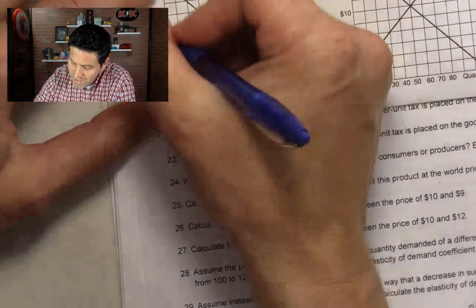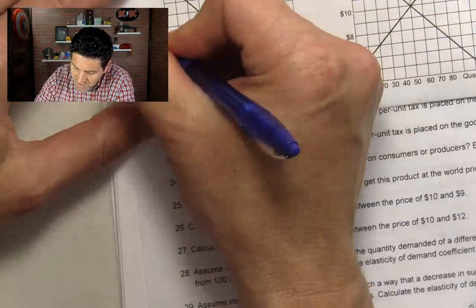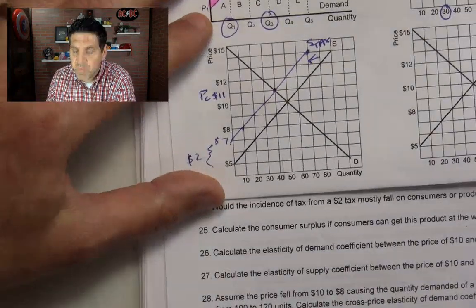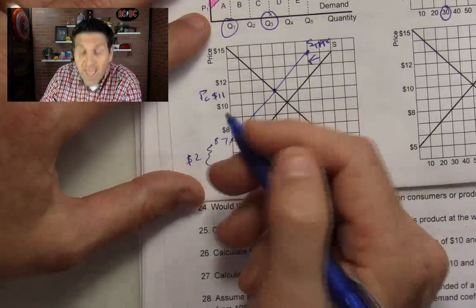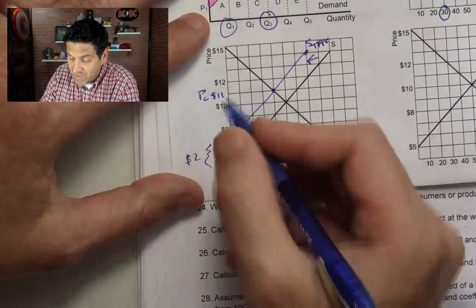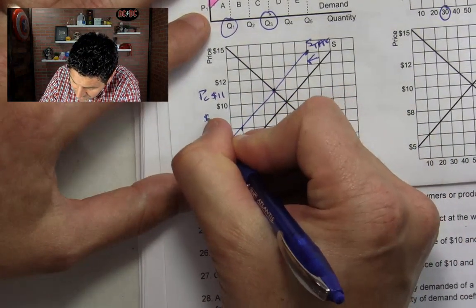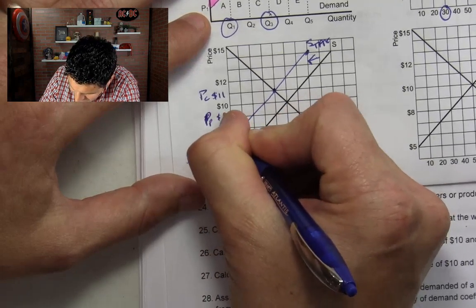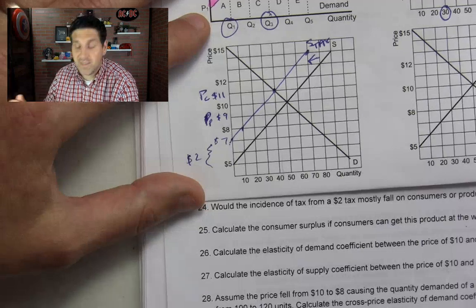Well, notice, first of all, the new price is 11. That's the price that consumers pay. Of that $11, how much do producers get to keep? They don't get to keep $11. They only get to keep the price that producers keep, which is $9, because it's $2 less, the amount of the tax.